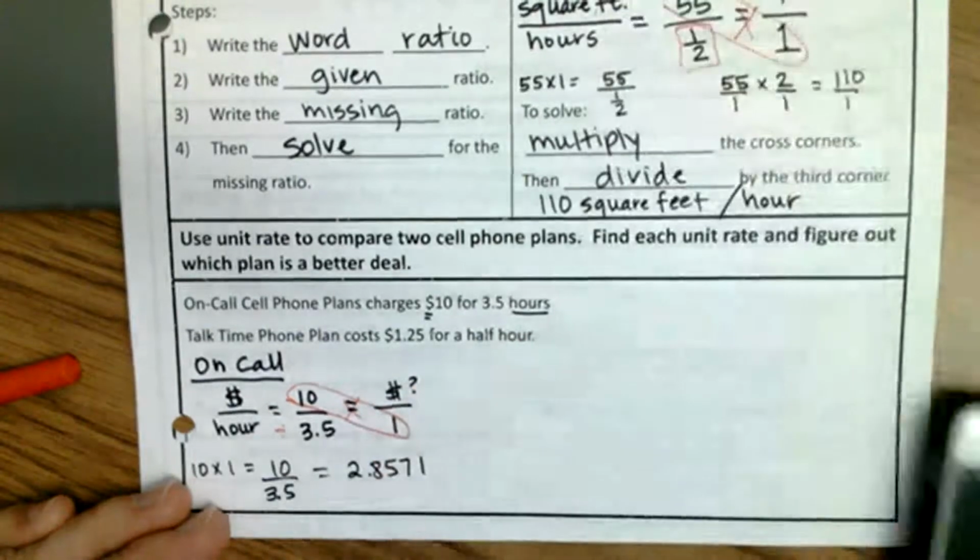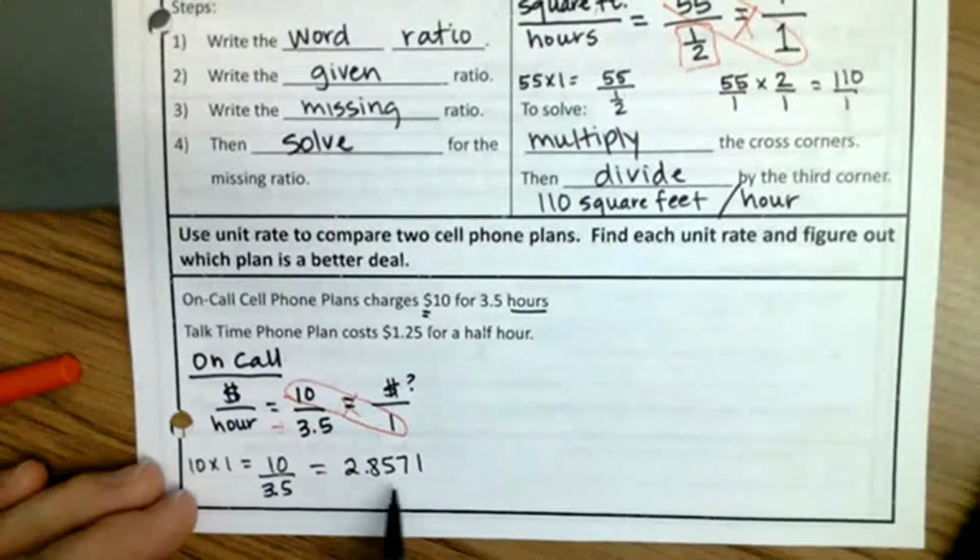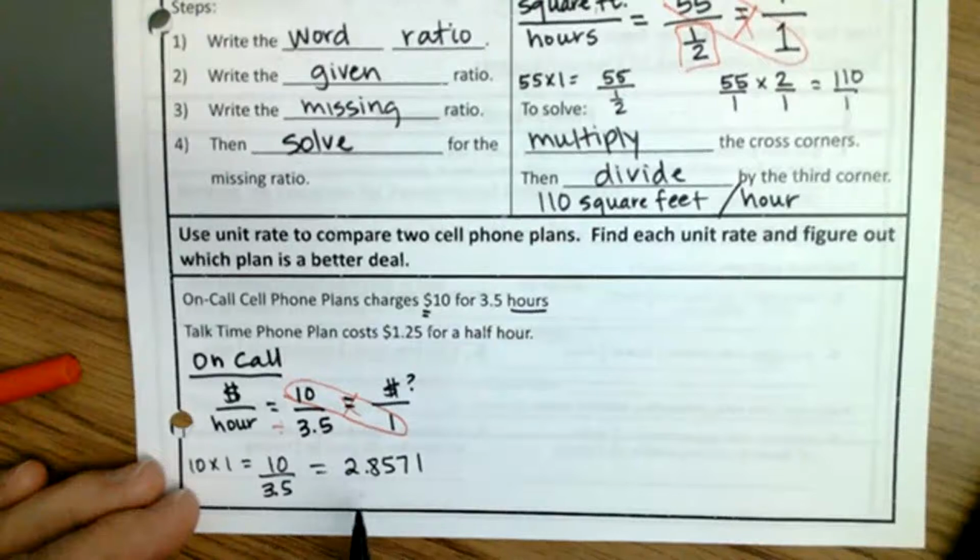2.8571 and so on. But remember, this is money that we're dealing with. We want to know how much money per hour. And in dollars and cents, this is $2.85, but look at this 7. Because this place value is greater than 4, meaning this spot right here is 5, 6, 7, 8, or 9, right?